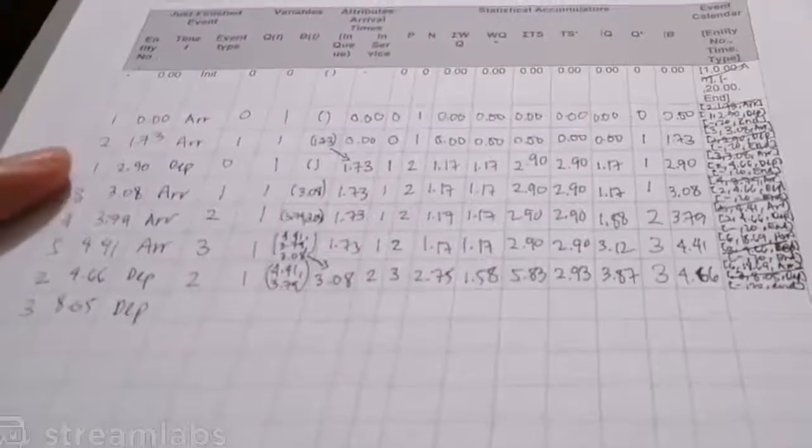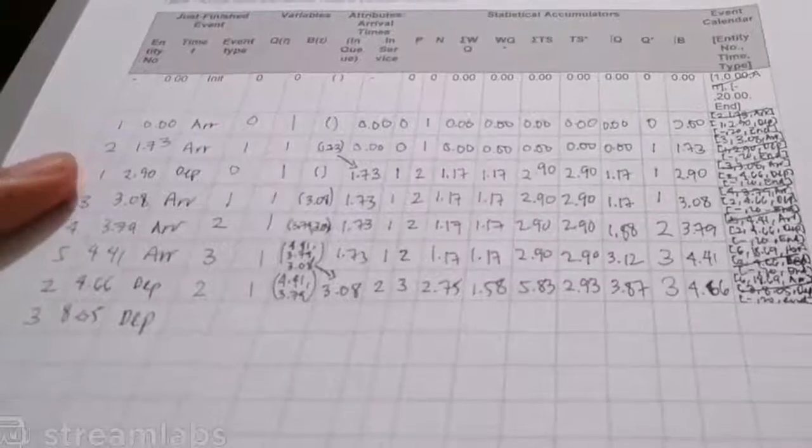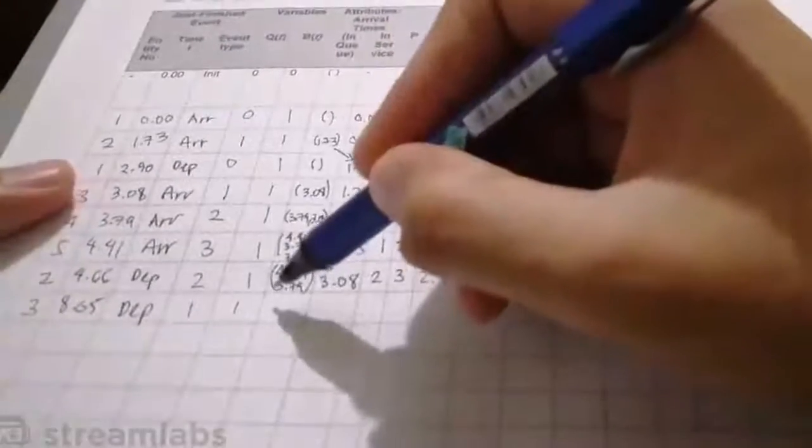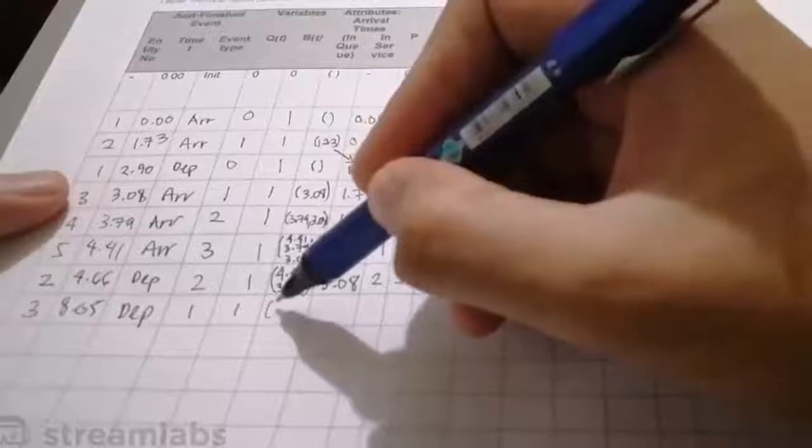8.05. So, 1 pa rin siya. And then, may na-generate na area dito. Departure event. So, halos lahat or lahat talaga ay ma-update natin. Based on this graph, 1 na lang si QT. So, 1 na lang ito. And then, 1 pa rin si BT. 1. And then, ito, isa na lang yung nandun sa queue.